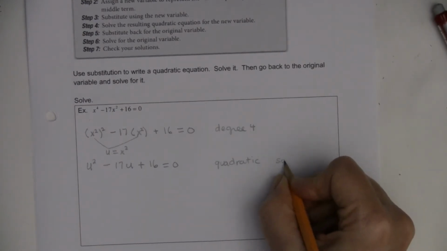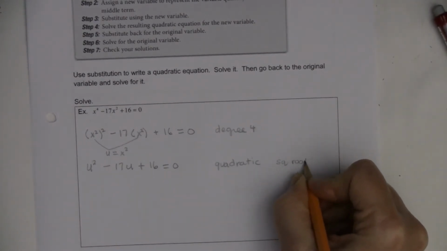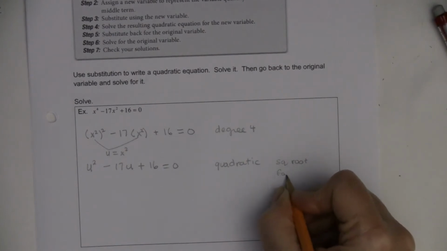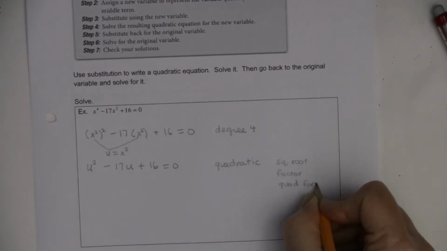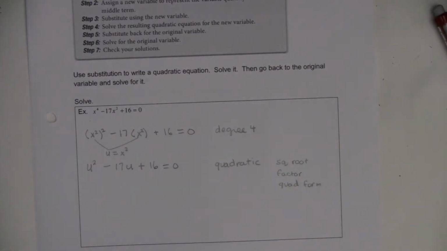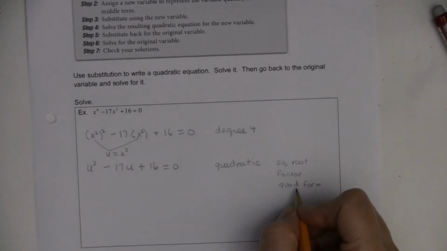I have the square root method, I have factoring, I have the quadratic formula, and I, of course, could complete the square, but it's not my favorite method. So I'm not even going to put the completing the square as an option for myself here. Completing the square and the quadratic formula will solve all of them. So if I'm going to use something that'll solve all of them, I'll use the quadratic formula.